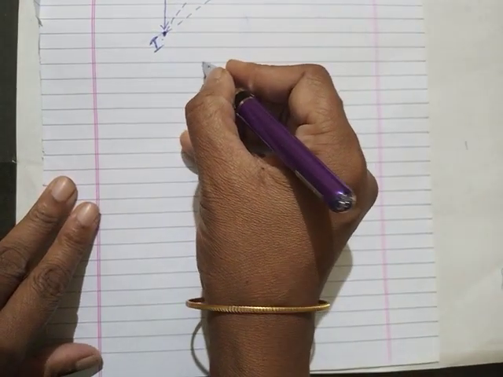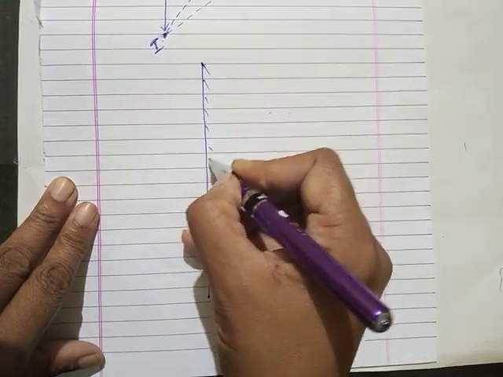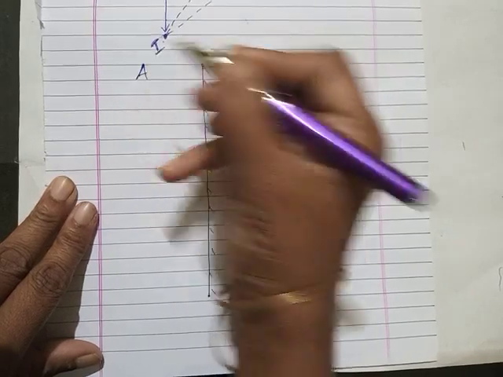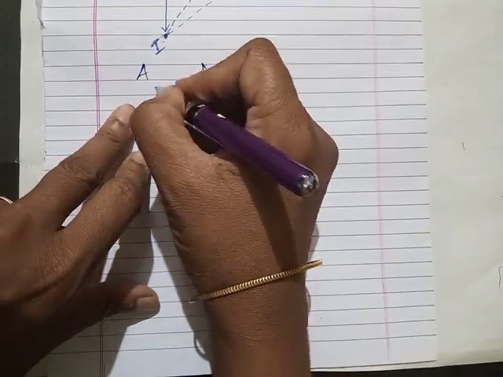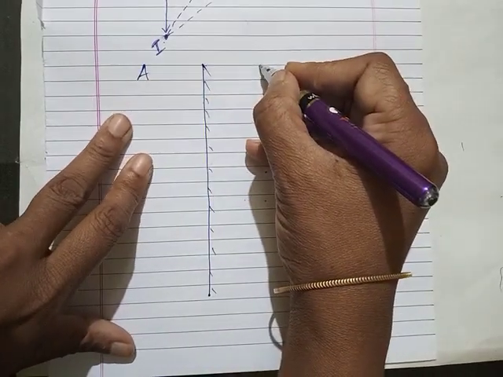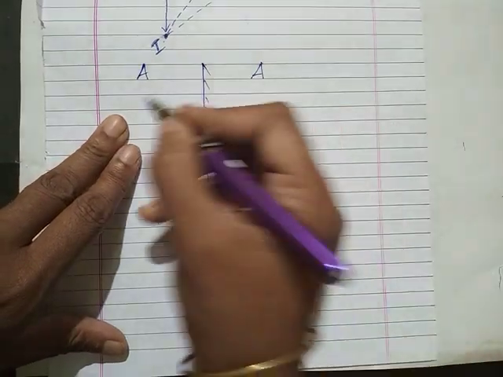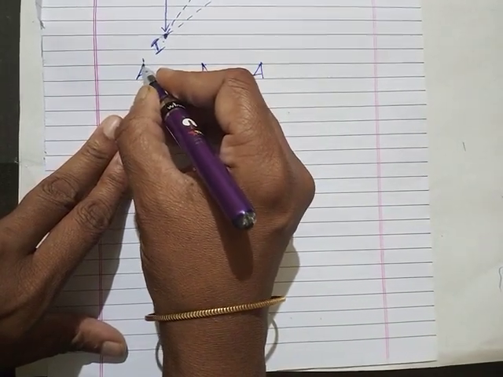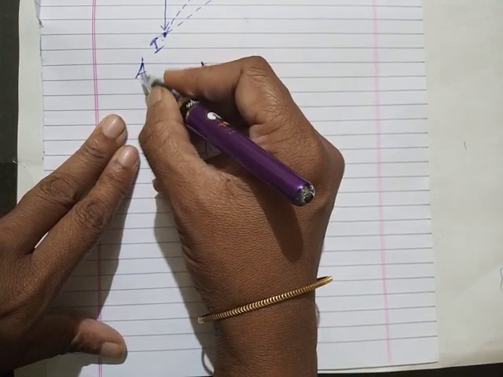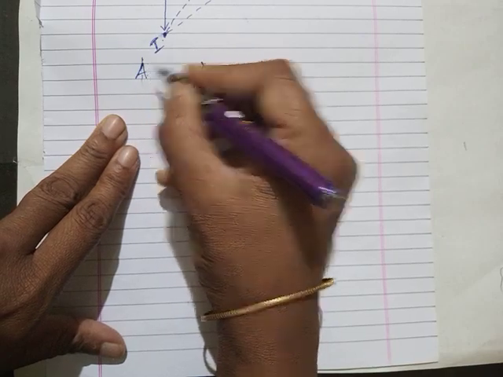Now, we'll try to form the mirror image of all the alphabets. Suppose A is there. If I write this and keep this in front of the mirror, how will it look? It will look like this. You won't have any difference. Why? Because it's symmetrical. Left right symmetry is there. Means if I draw a line here, it divides it into two equal parts.